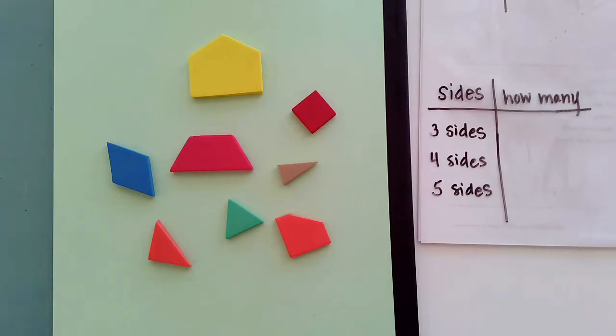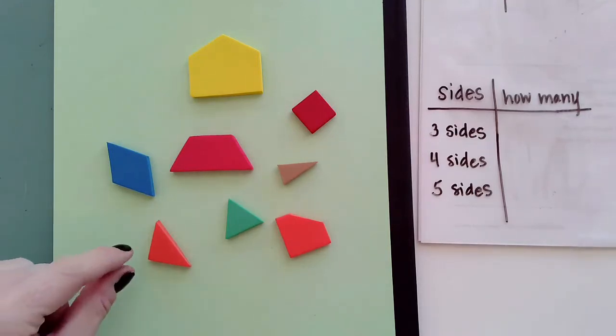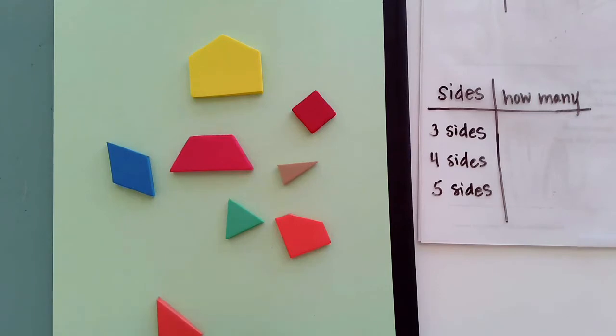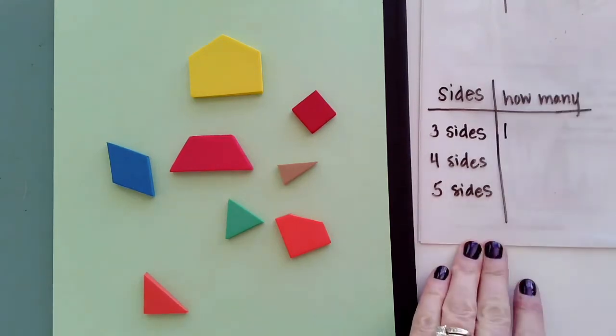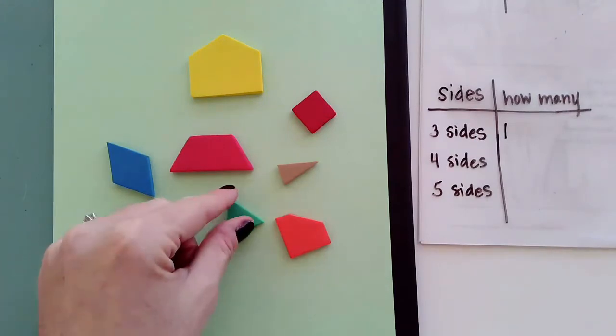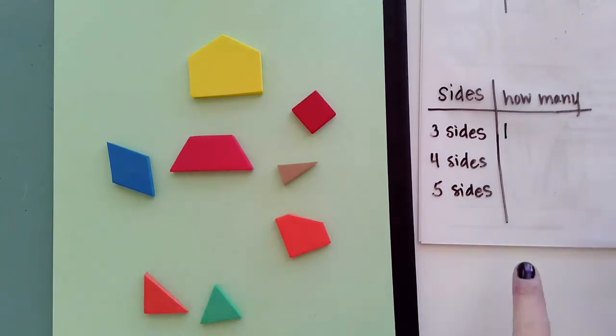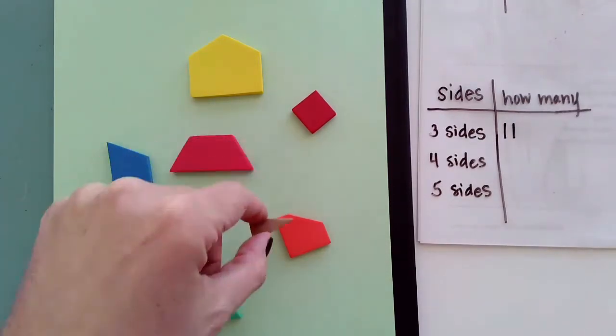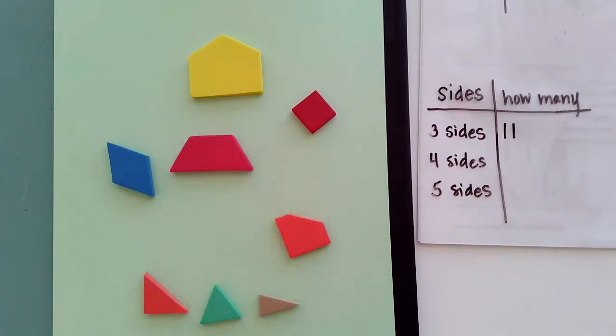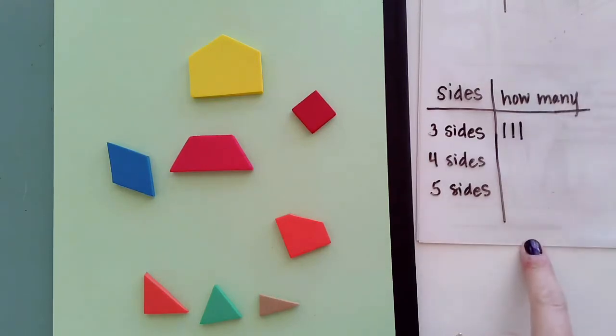Now this may be a little bit different because I have some different shapes here that I haven't seen before, okay? But I'm going to go ahead and pull this down, and this is a triangle here, so I know that that triangle has three sides, so I'm going to put one tally mark by three sides. Here is another triangle, okay, and I see one more triangle here, a little brown triangle, okay.